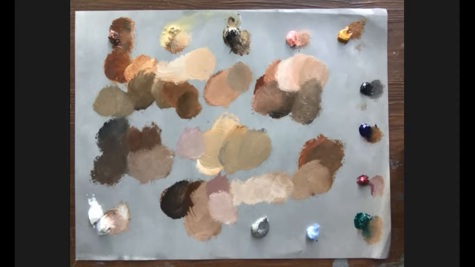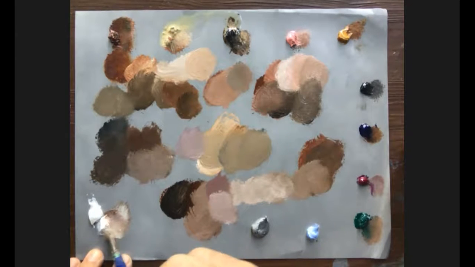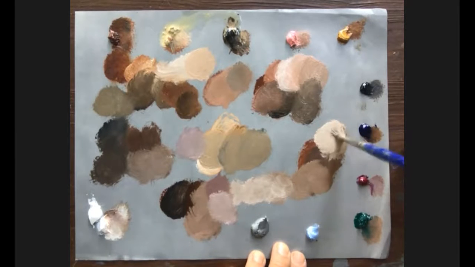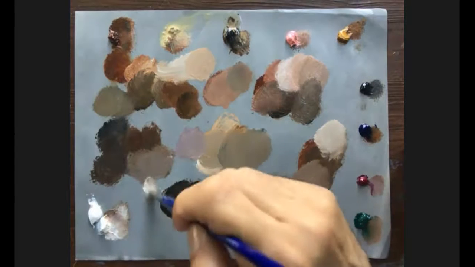I just wanted to keep this really brown because I wanted to show you how easy it is to make a base. And then from that base, we can always create tints to create lighter, paler skin tones. So there's always that option.